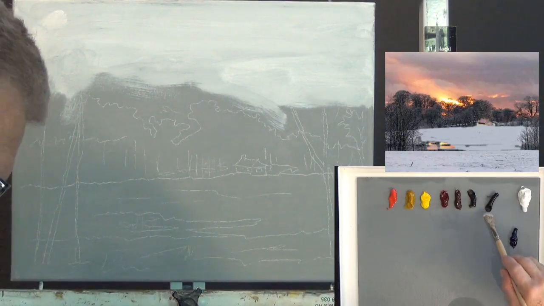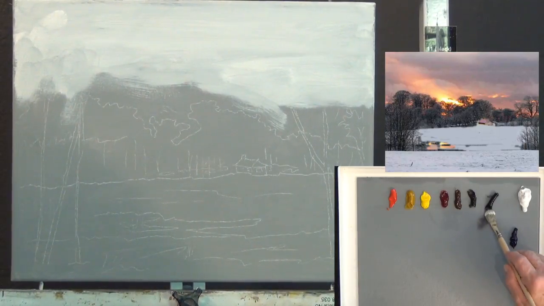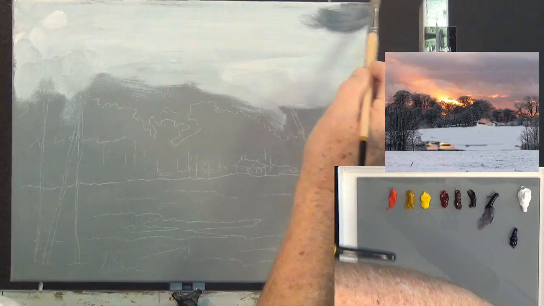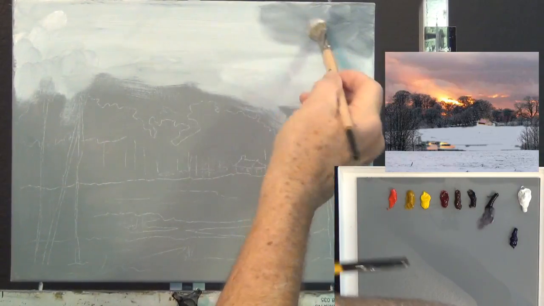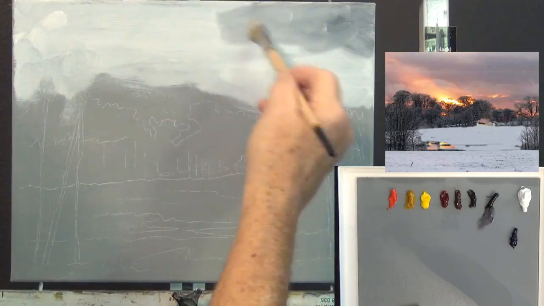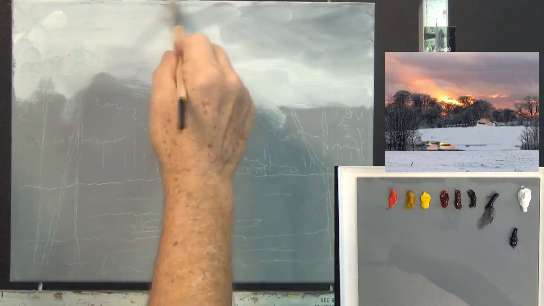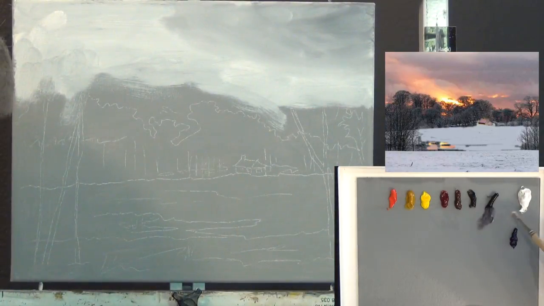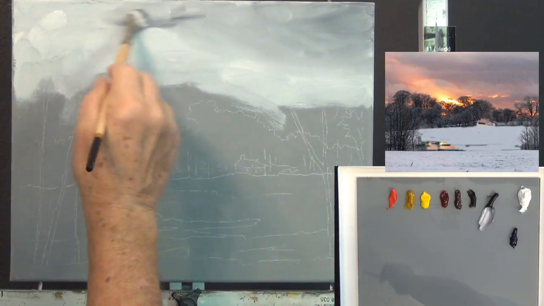Let's come back and pick up some of this Midnight Black. And when I put that on the white, I haven't cleaned out my brush. I put this on the white, it's going to start turning a little bit of that color that you see in the original photo. It's sort of a grayed down, has a little bit of violet in it. It has a little bit of red in it actually too, because I can see the red showing up over here.